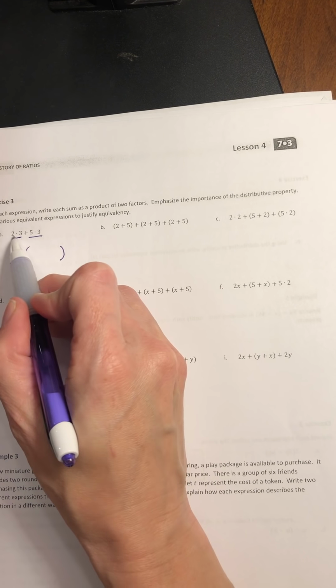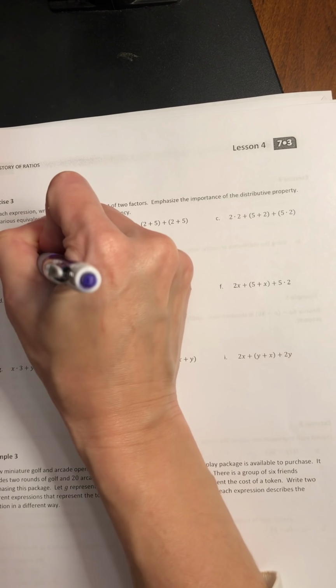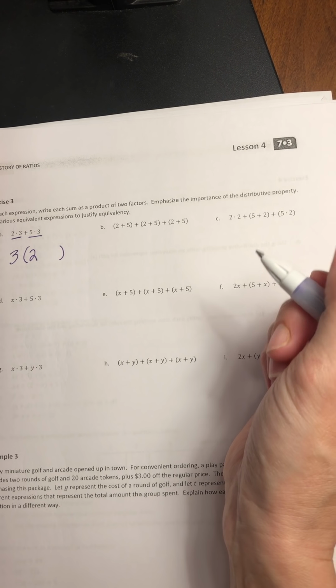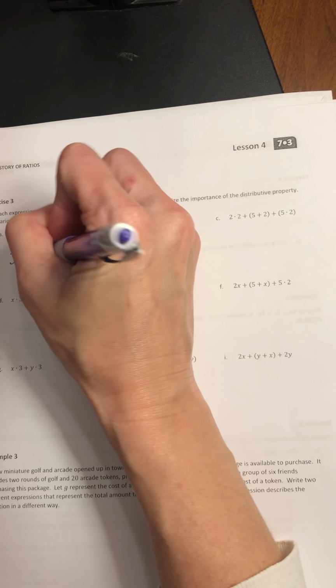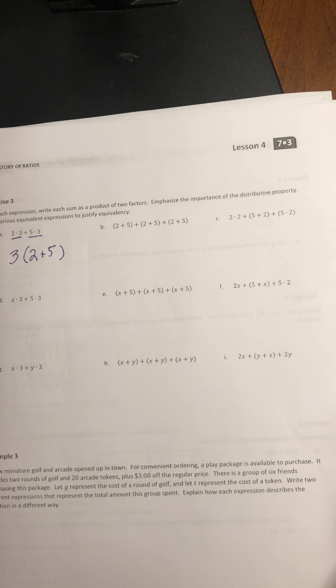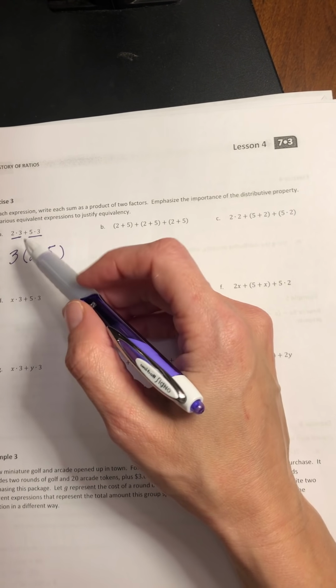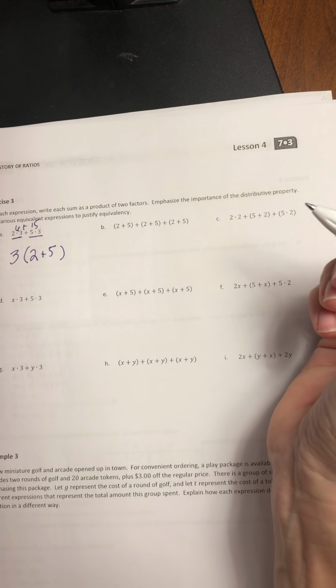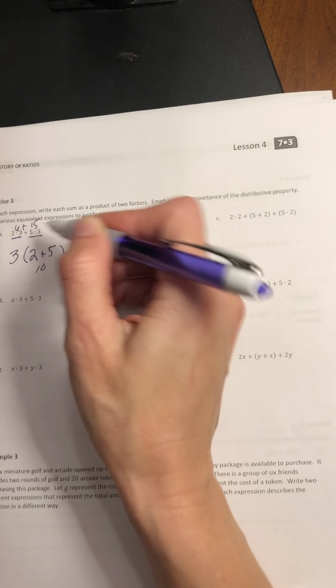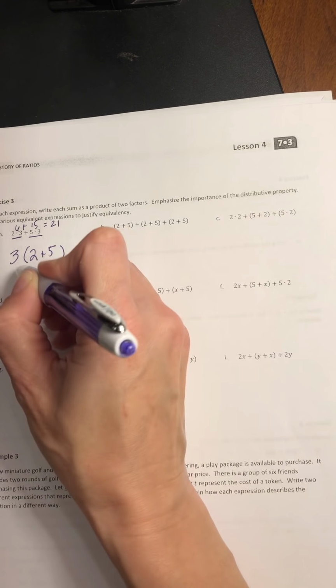3 times what would give me 3 times 2? Well, 3 times 2 would give me 2 times 3. And 3 times what would give me 5 times 3? 3 times 5 would give me 5 times 3. So these two are said to be equivalent to each other because 6 plus 15 is the same thing as, 6 plus 15 is 21.